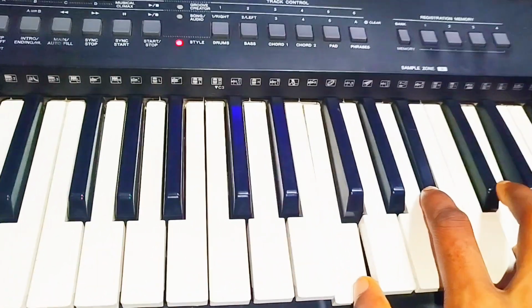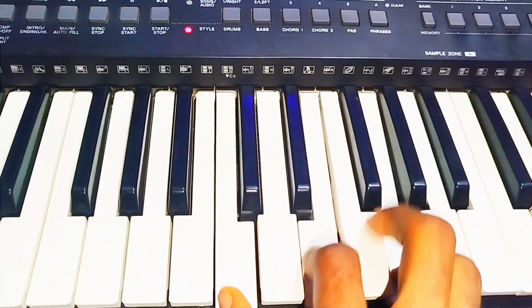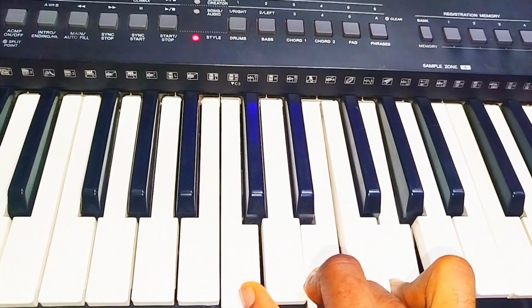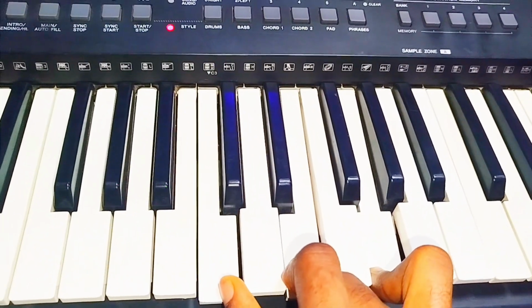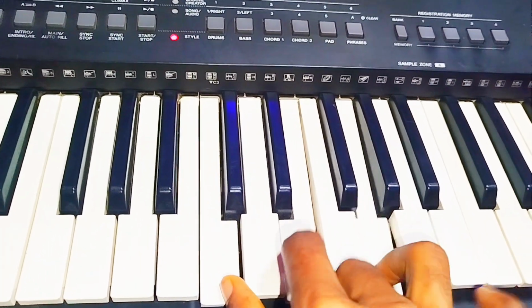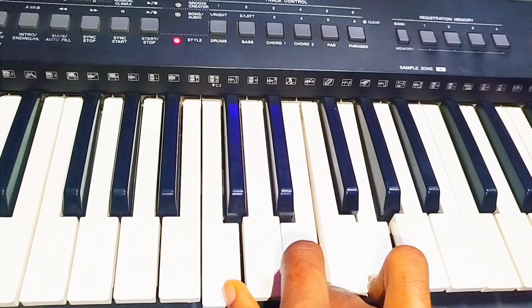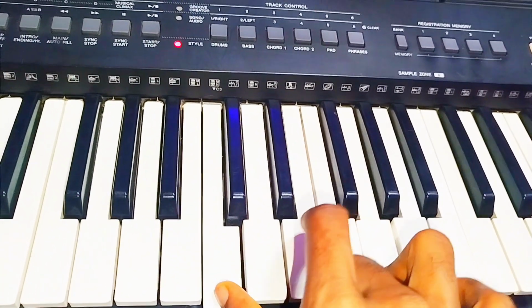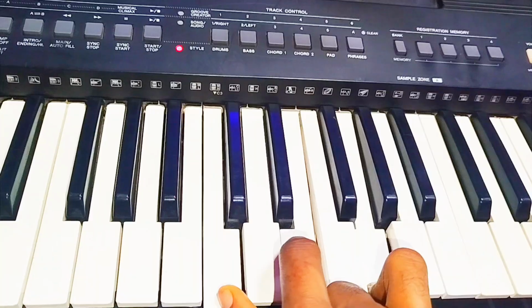Hope you are following. So the next one is your Saw. Remember, this is your F major chords. Your Saw with your C, your E, and your G. This is also your C major. Your C, your E, and your G.